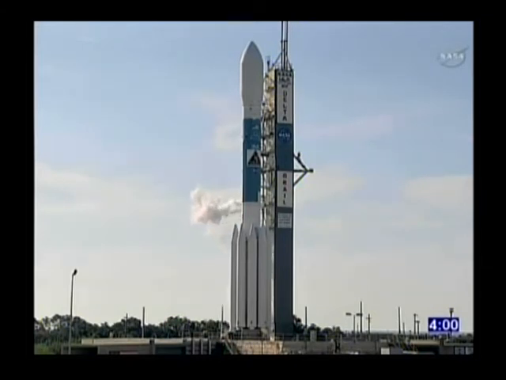This is Delta Launch Control, T-minus 4 minutes and holding. We will be coming out of the hold at T-minus 4 to begin our final countdown for a mission that will study the moon from the surface to the center of the moon.